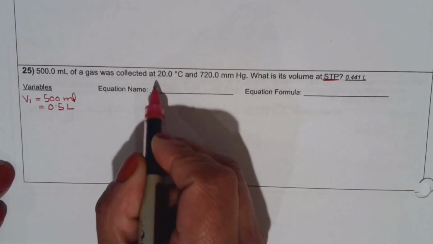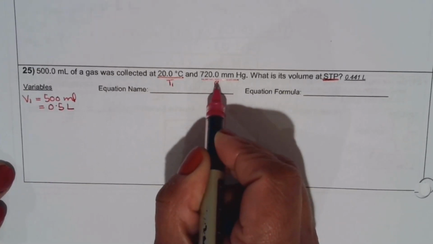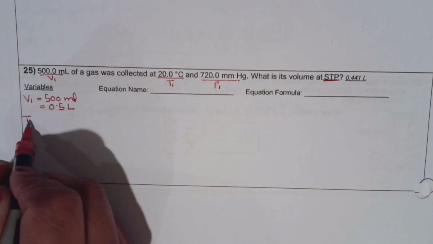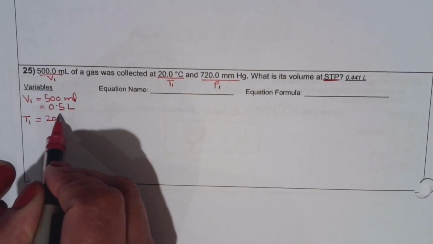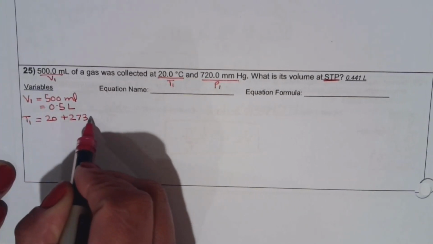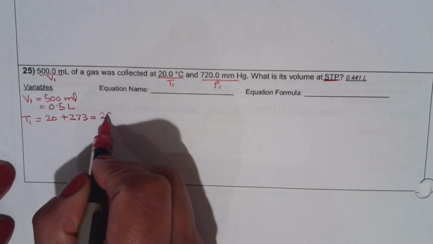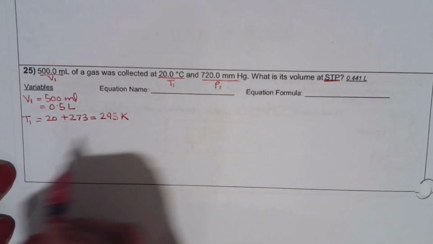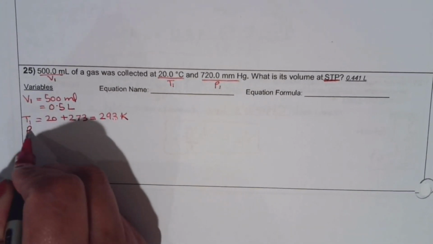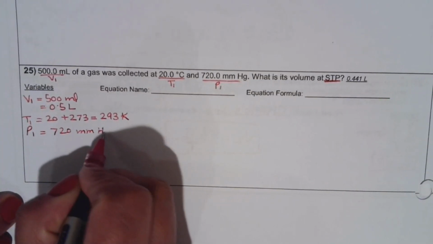And then the temperature T1 and pressure P1 are given to you. So T1 is 20 degrees Celsius, which means 20 plus 273, that would be 293 kelvins. Okay. Then you are given the pressure P1, which is 720 mmHg.